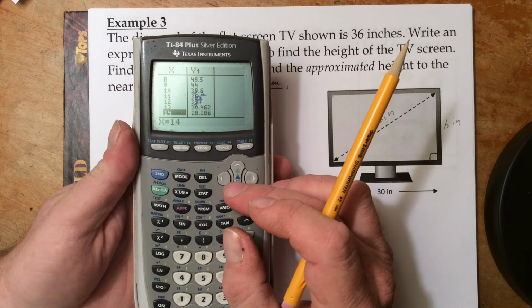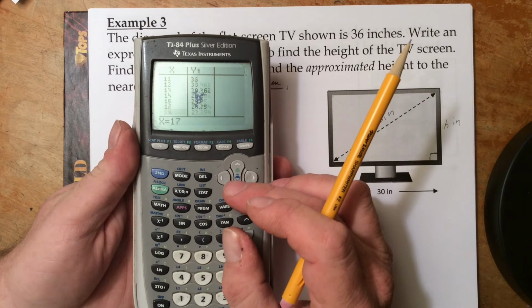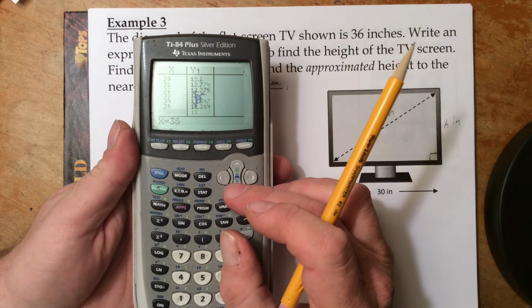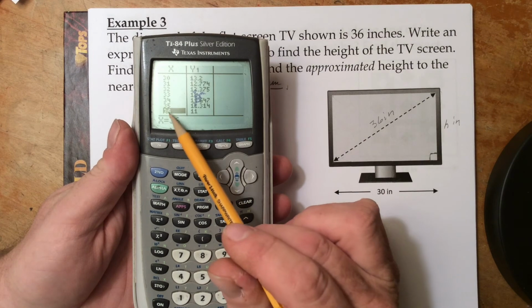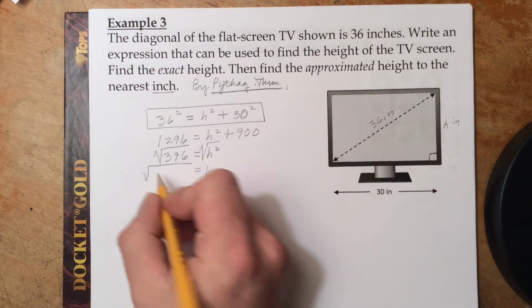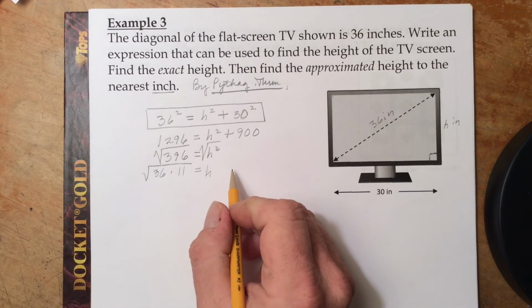What about, since 9 and 4 are both perfect squares, 9 times 4 is 36. Let's see if 36 is a perfect square. Go to 36. Yes, 36 times 11. 36 is a perfect square number. So let's use 36 times 11. 36 times 11.